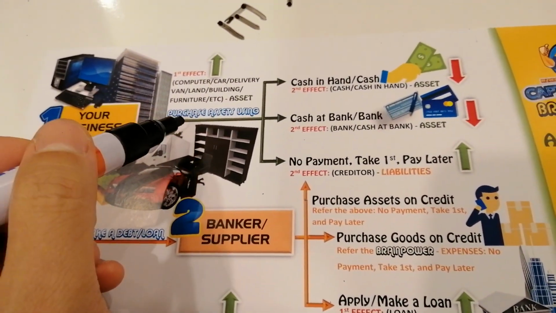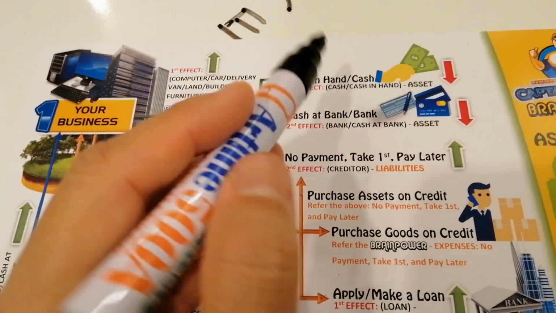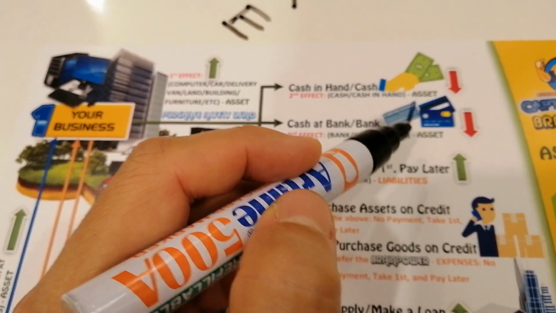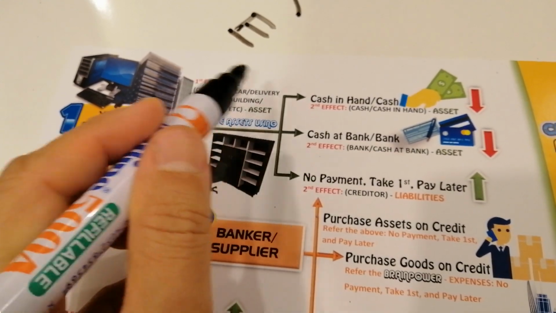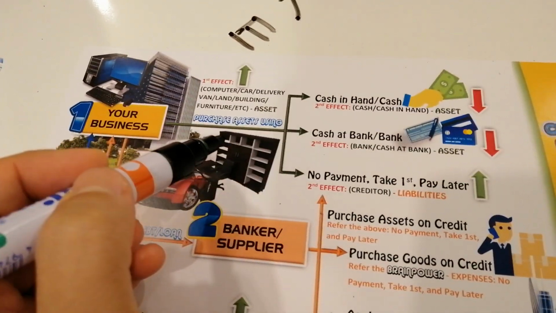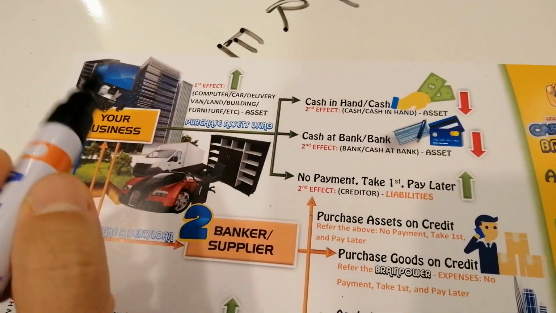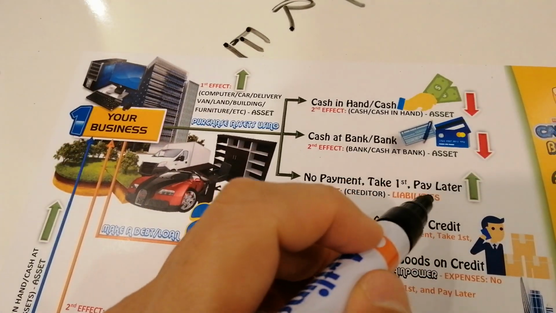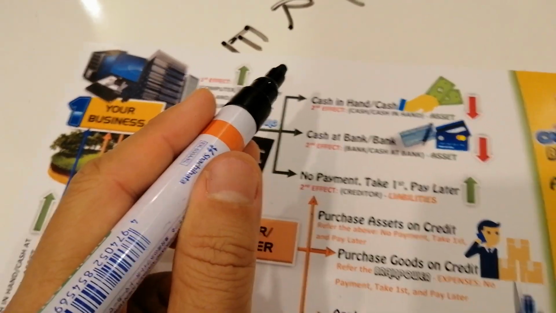So, business also can purchase asset without any payment. Business decide no cash in hand, no cash at bank, no payment. So, take first, pay later. Take the asset first, bring back to your organization, your business, and you pay later. Use the asset first, generate income from the asset, and then pay later. So, means no payment. Okay?